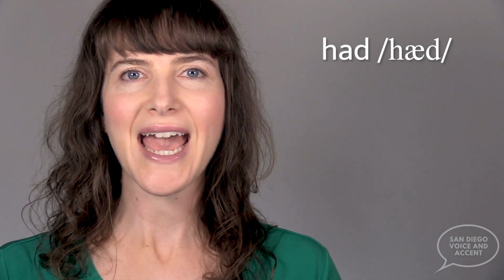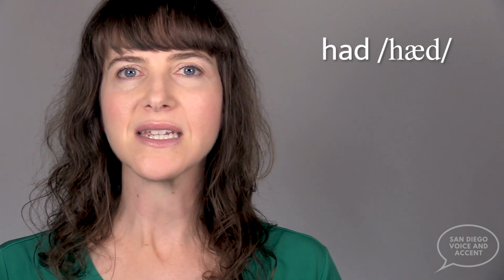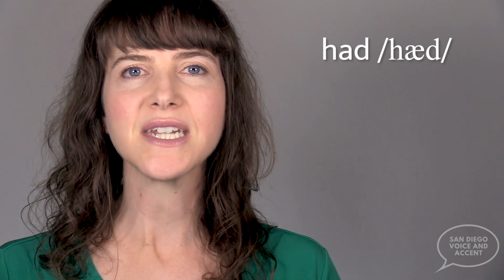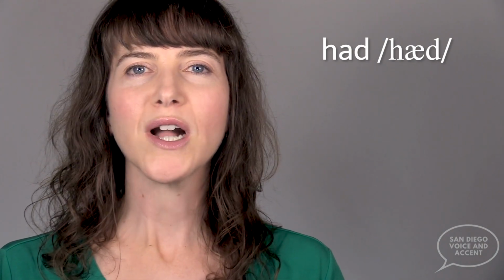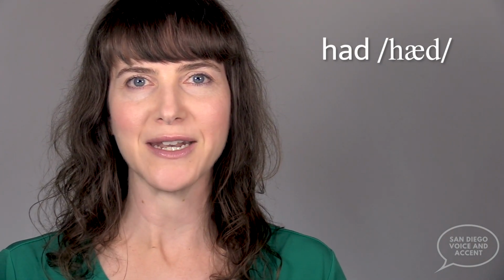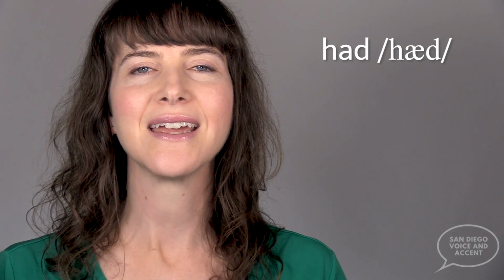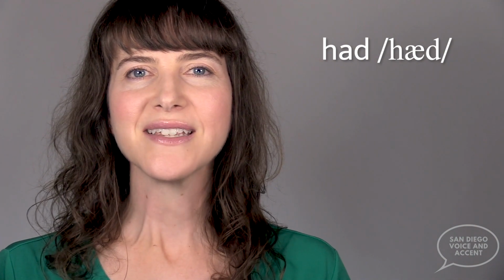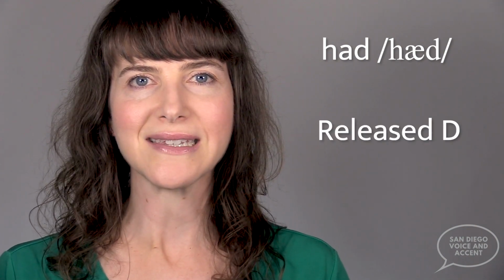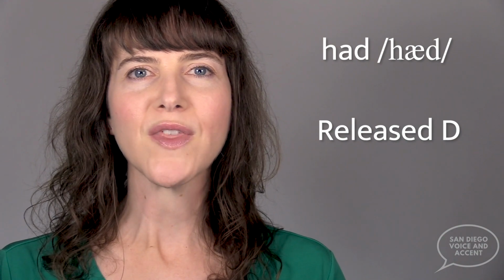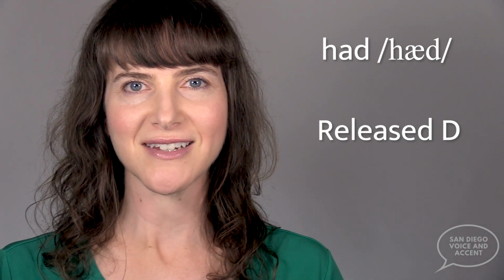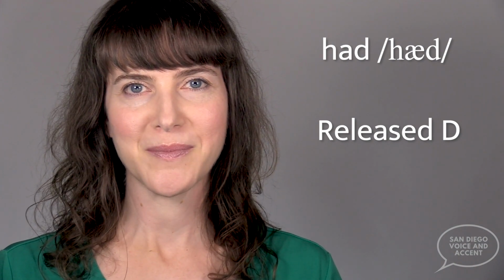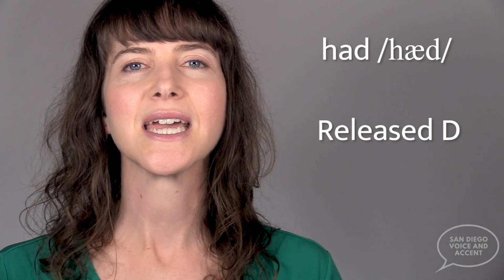Notice that the D in had was released, meaning the tongue tip came up to the alveolar ridge to make the D sound, and then the tongue tip came down. Watch my tongue as I say the word had. Had, had, had. This type of D sound is called a released D. This is probably the way that you learned how to pronounce the D consonant. Tongue tip comes up and then comes down. D, D, D.